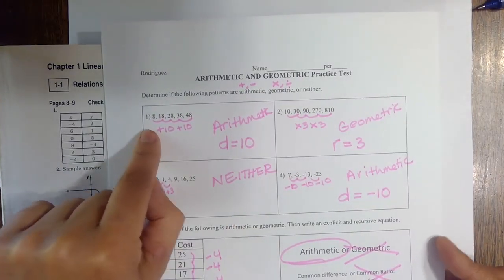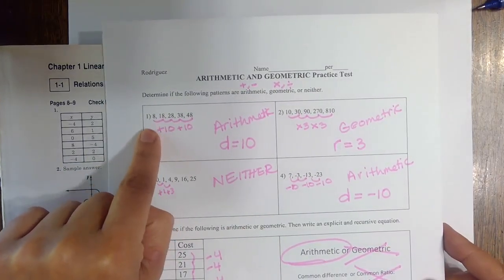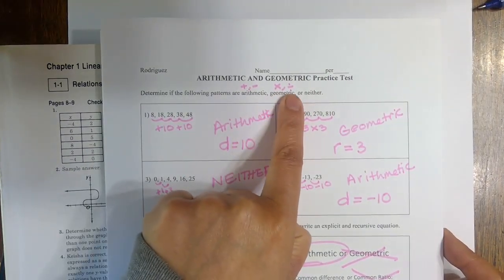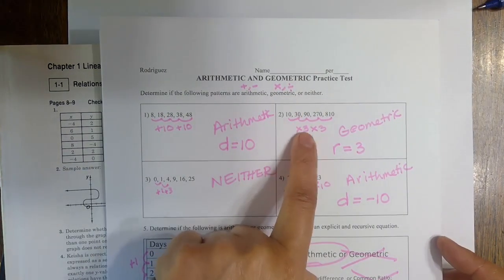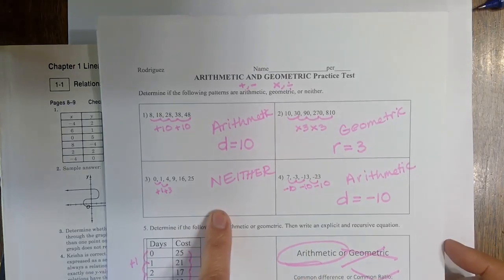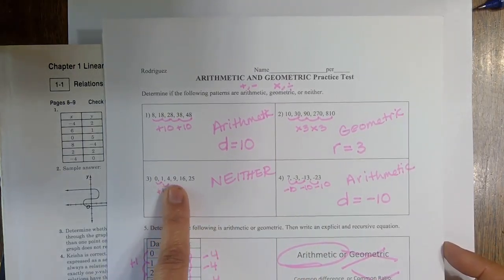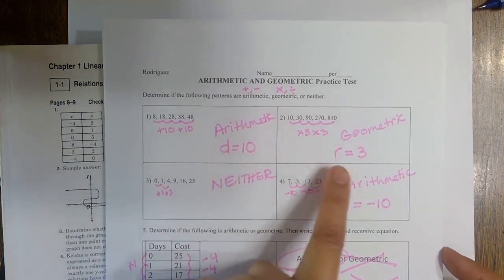So arithmetic is, oh wait, how is a pattern growing? Oh, you're adding 10 every time. Geometric is if you're multiplying or dividing by something. Oh, you're multiplying by 3 every time. And then of course there are other types of patterns, like 0 squared, 1 squared, 2 squared, 3 squared, but that is neither arithmetic nor geometric.